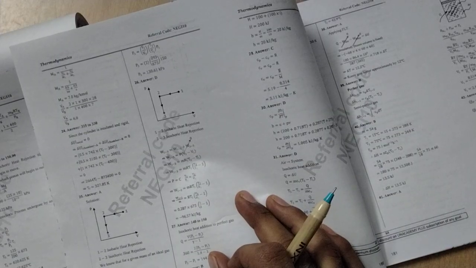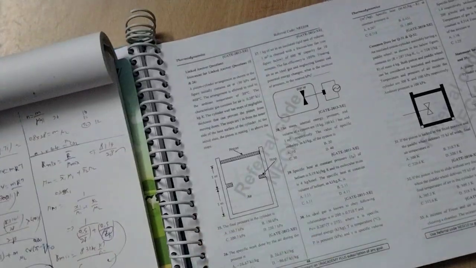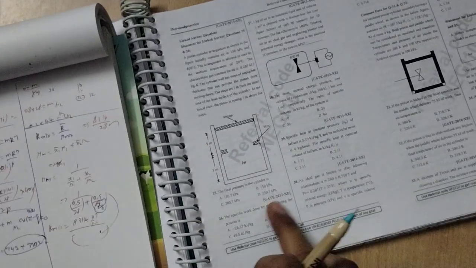You can just calculate, that's it. Not a big issue. You can just go for this. It was asked in 2012 GATE XE.